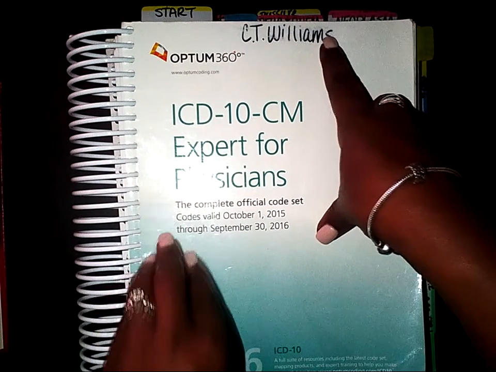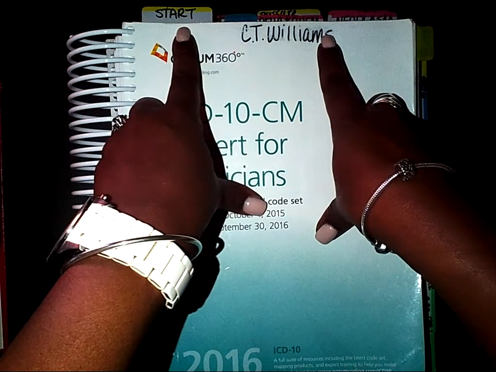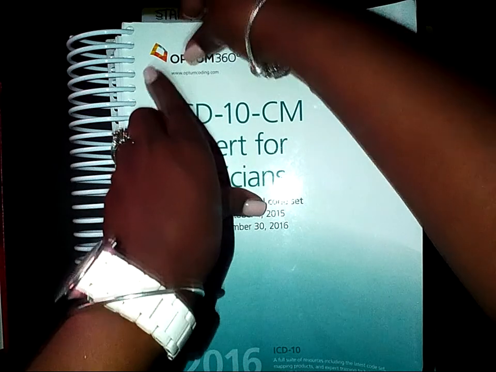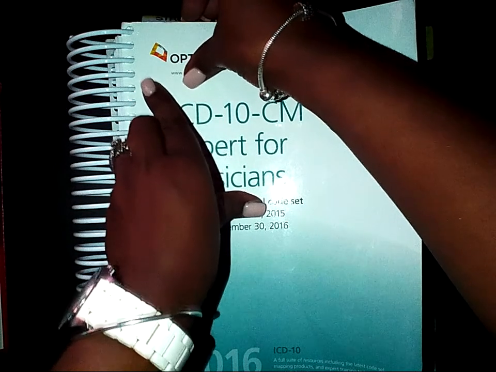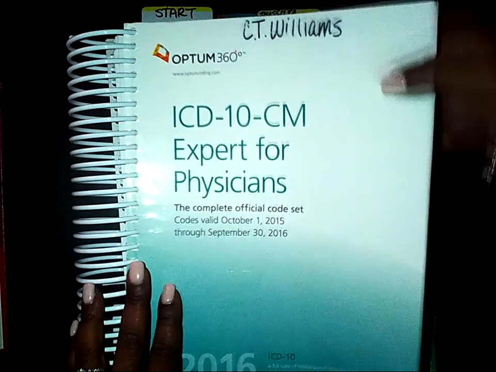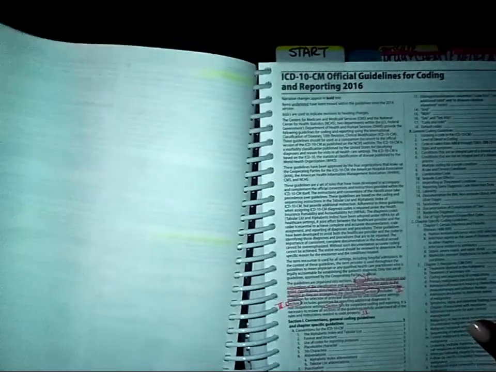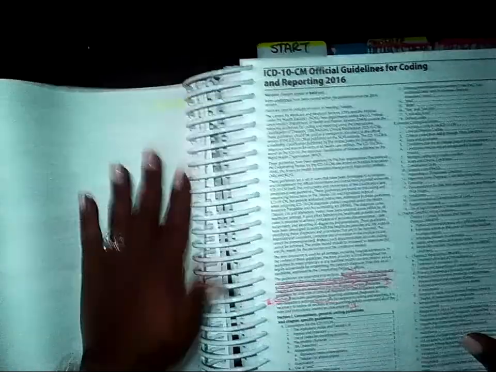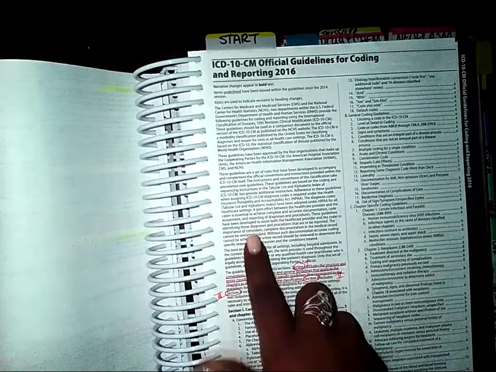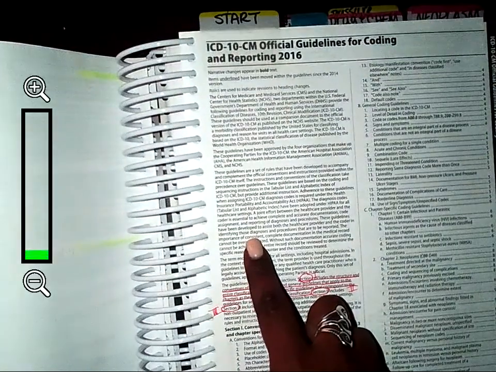First thing that we'll note here is my Start tab. This is going to take us to the official coding guidelines and reporting guidelines. You'll see this here, and I'm going to zoom in just a little bit.